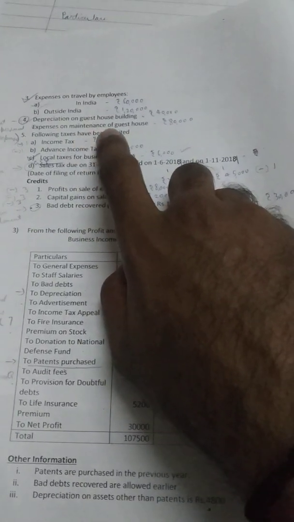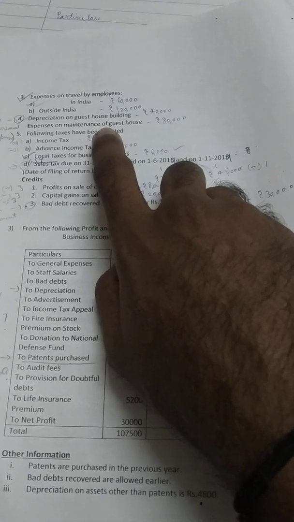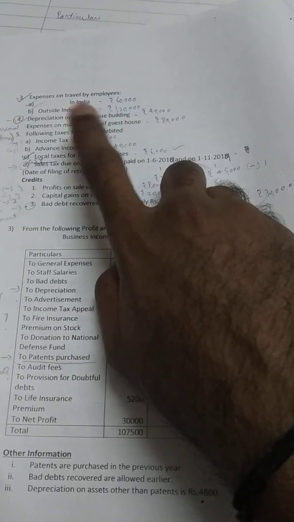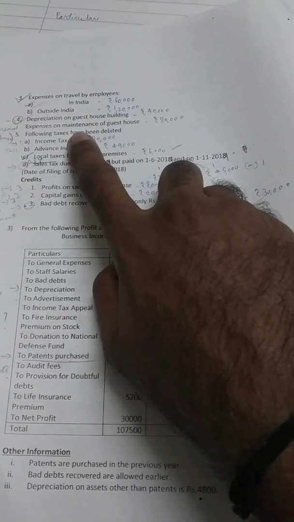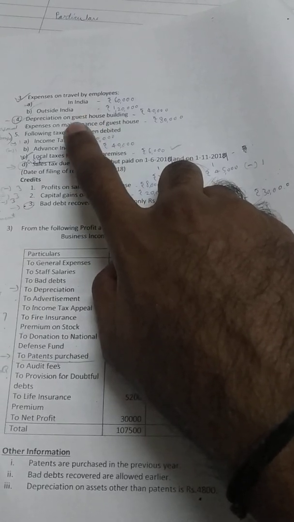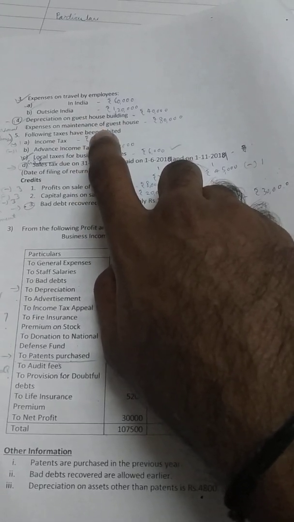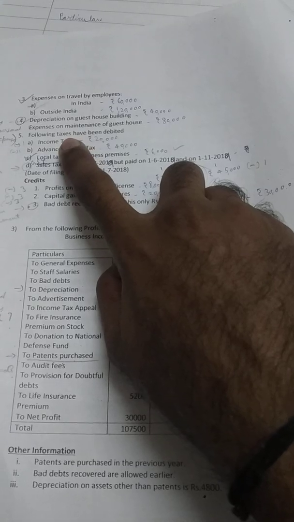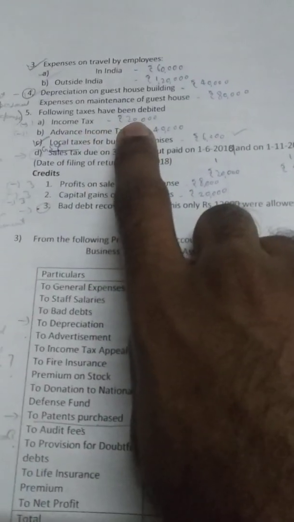Expenses on maintenance of guest house. This also applies the same. The guest house might belong to the business entity. Hence, expenses related to the guest house are actually expenses of the business. Next, moving on, the following taxes have been debited. That is income tax of 20,000.